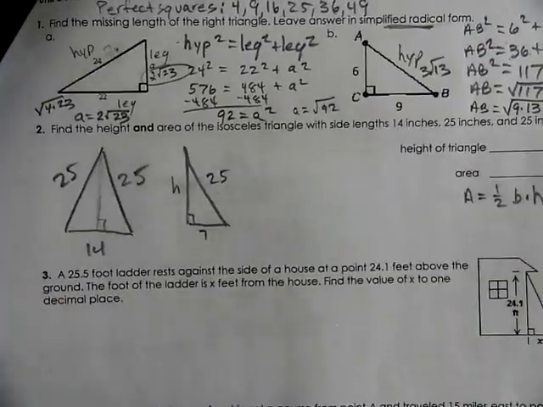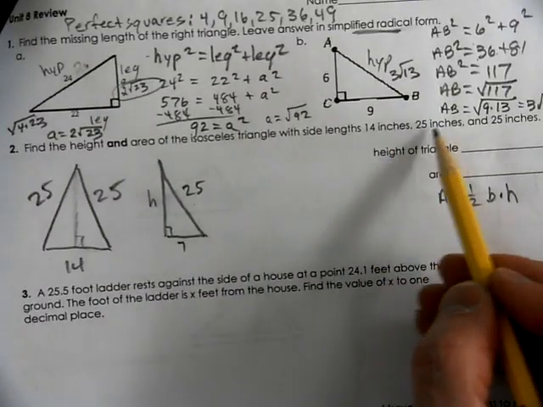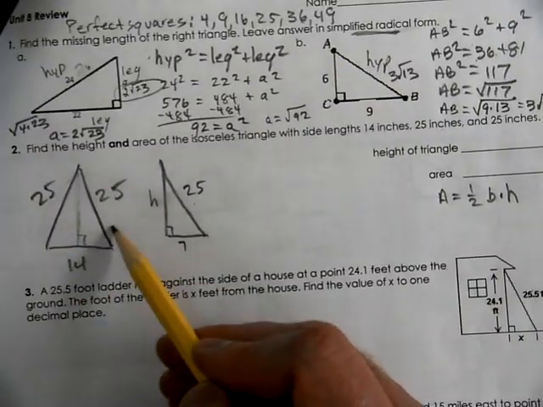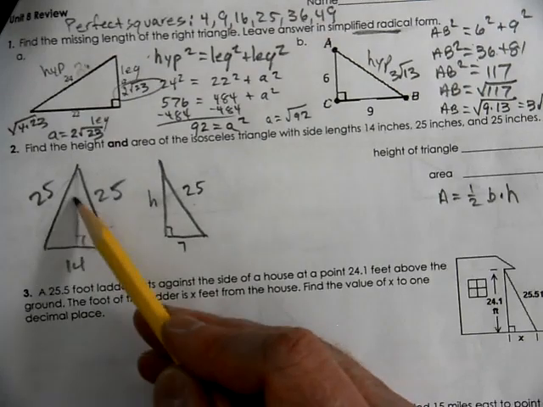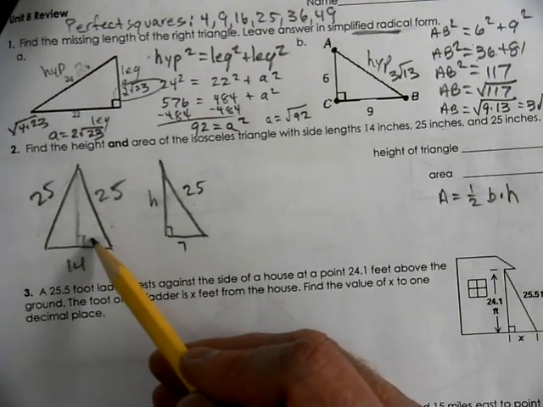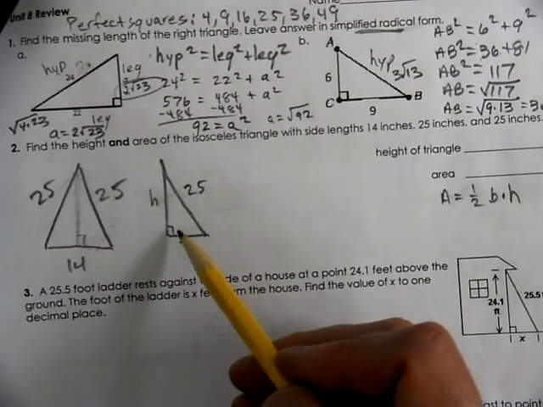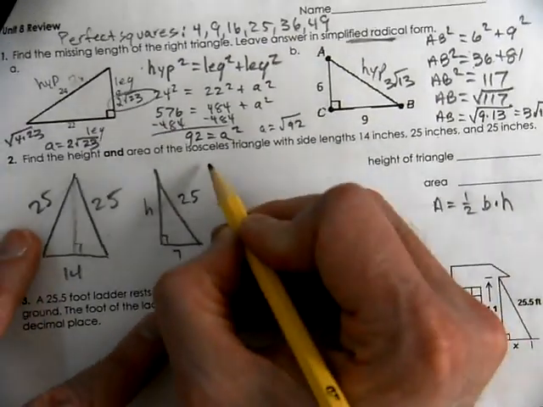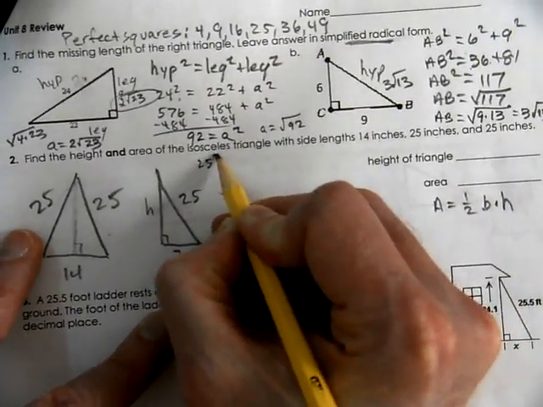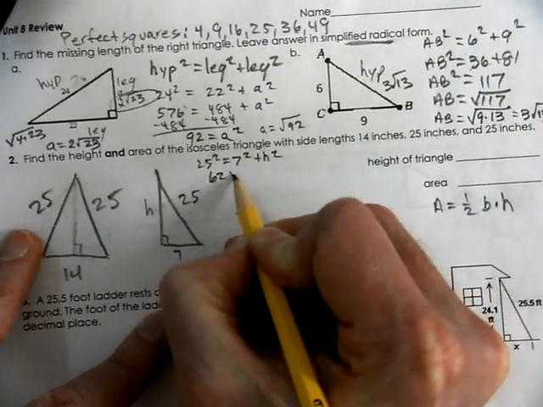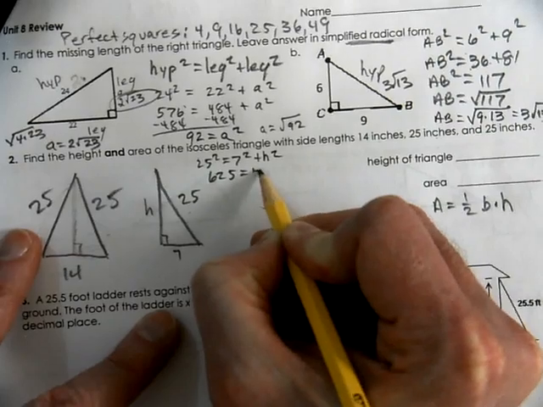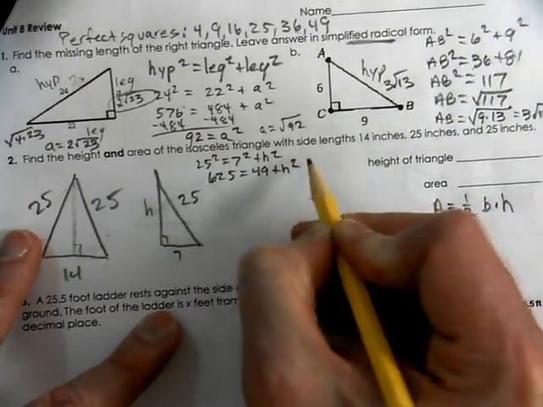For this next one, we know that we have a side that's 14 and two of them that are 25. I broke it into a smaller triangle that has an altitude that comes down, a right angle. Now we can use the Pythagorean theorem. We have hypotenuse squared equals leg squared plus leg squared. 625 equals 49 plus h squared.